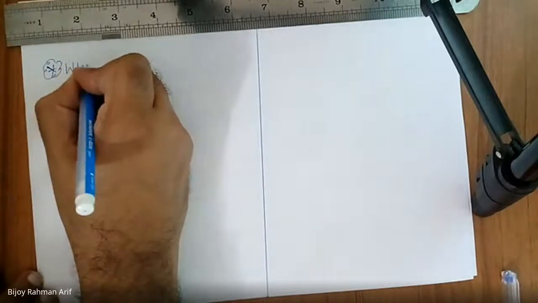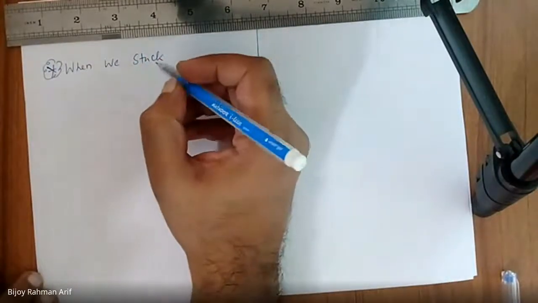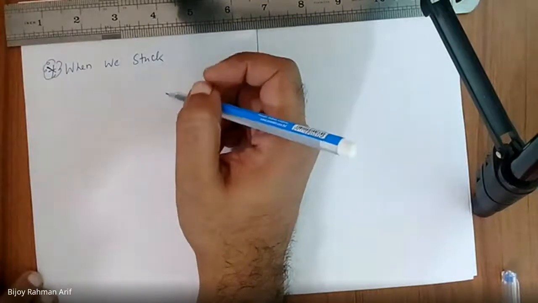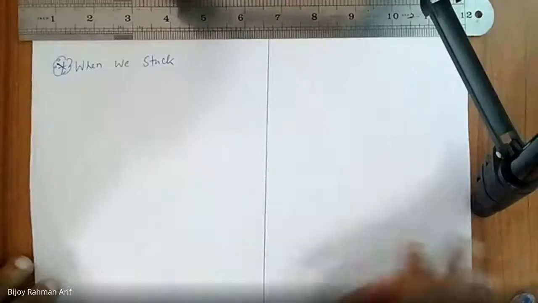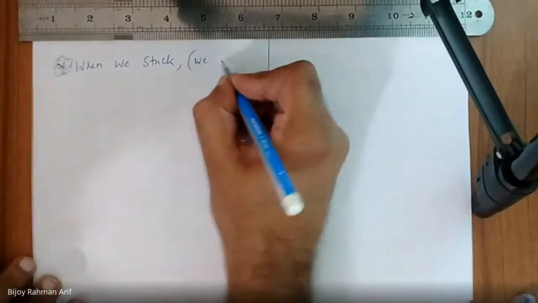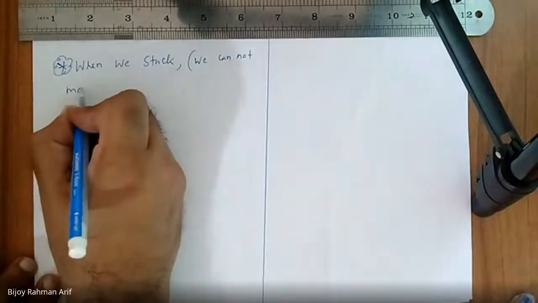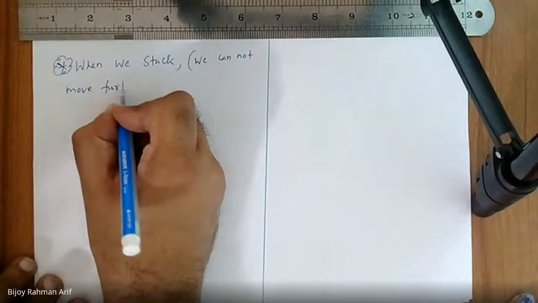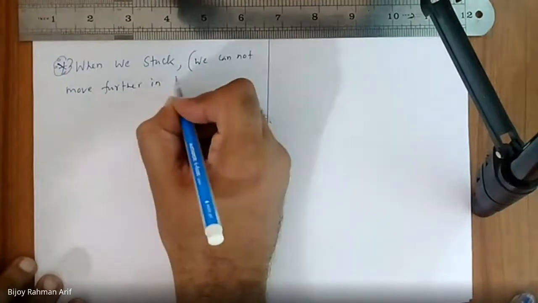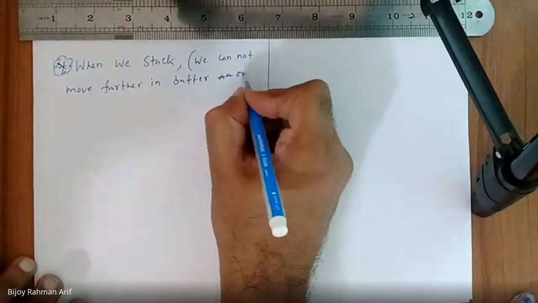When we are stuck, what is the meaning of stuck? It means we are locked in a state. When we are stuck, that means we cannot move further in the buffer and or stack.